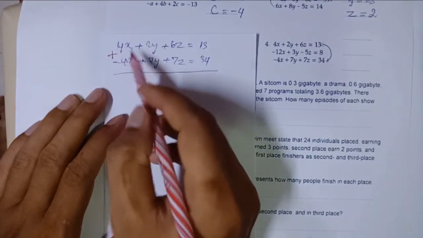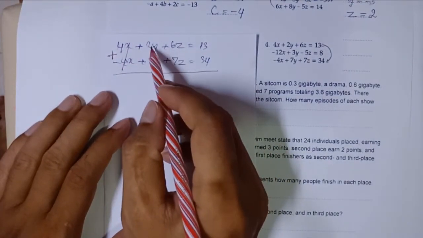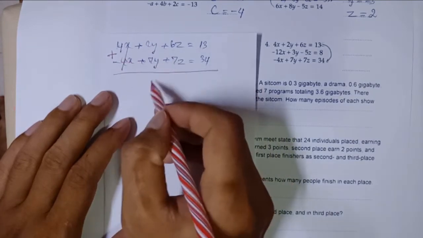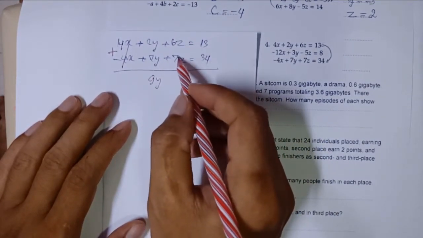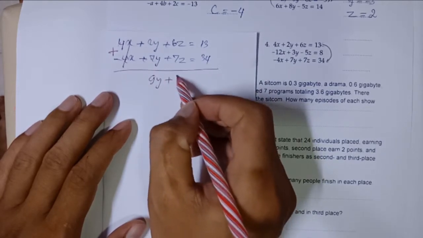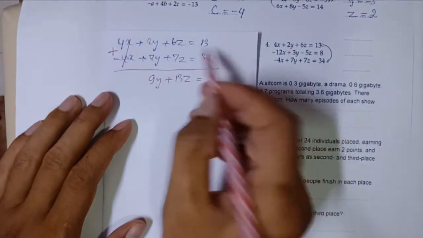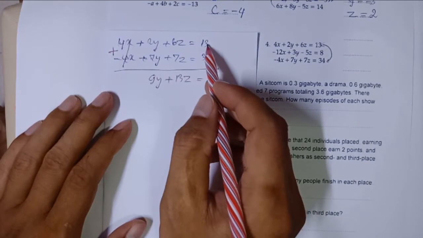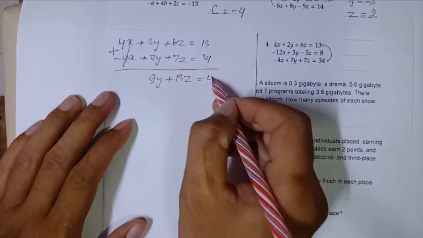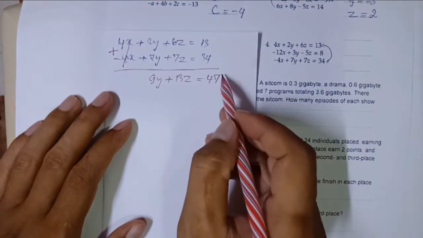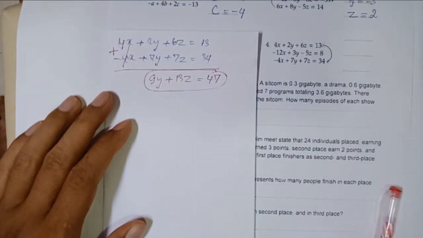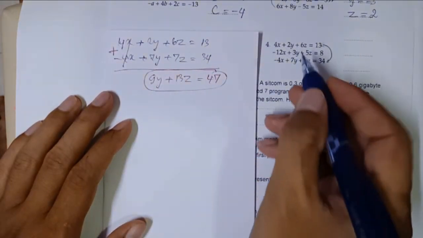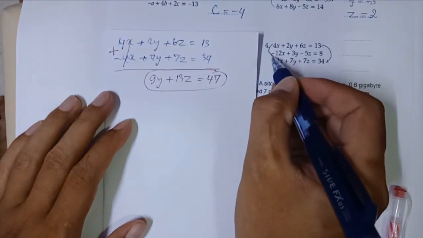4 plus minus 4 is no more. 2 plus 7, 9y. 6 plus 7, I'm going to give you 13z equal to 13 plus 34, I'm going to give you 47. That's one equation. And then I will group the first and the second.